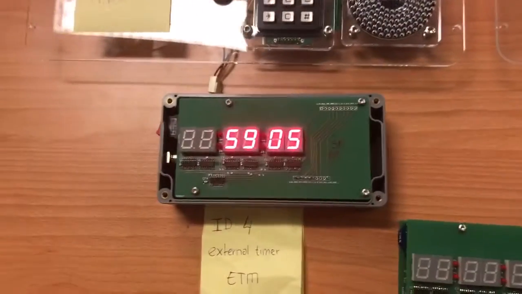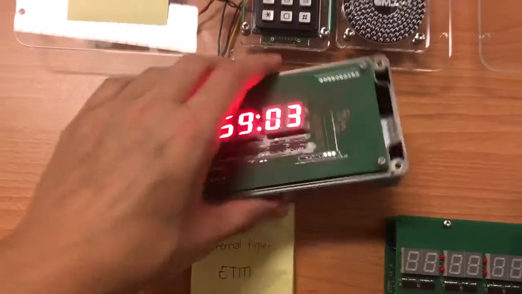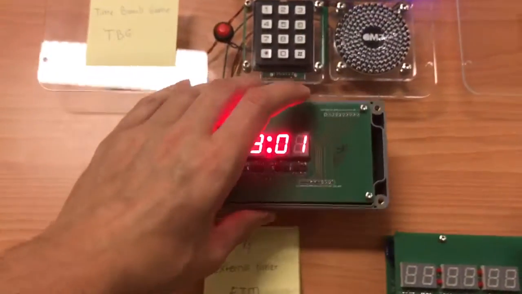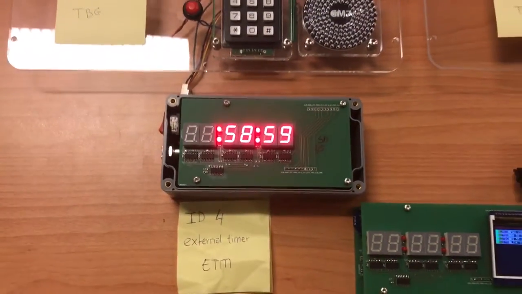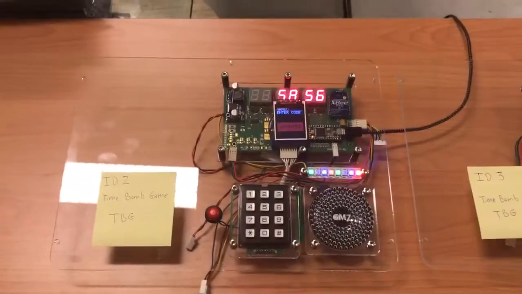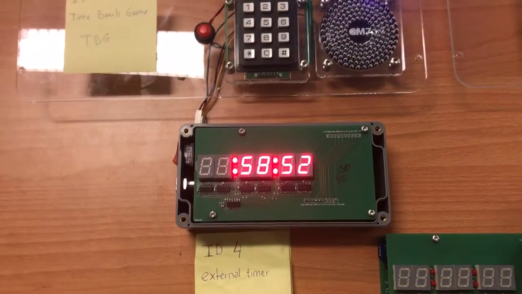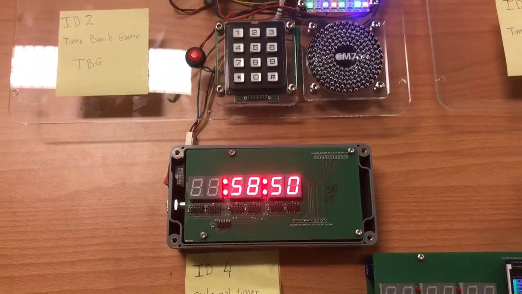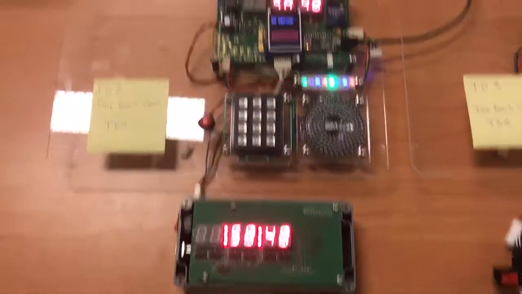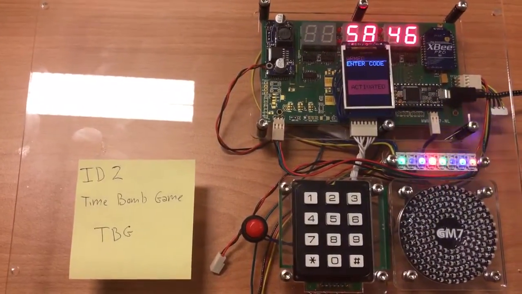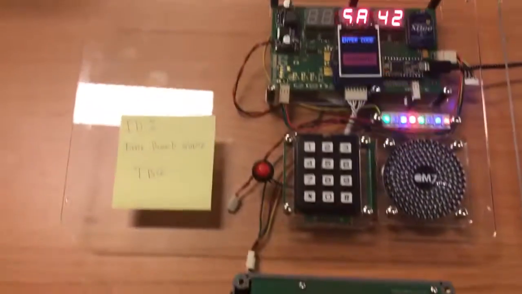And on the line down there, these two devices are external timers. These are wireless and battery-powered clocks, and they're showing the time of one of these bombs. They always show the lowest ID bomb time available. This bomb is ID 2 and this bomb is ID 3. They're both online, so this timer is showing the lowest one, which is 2.